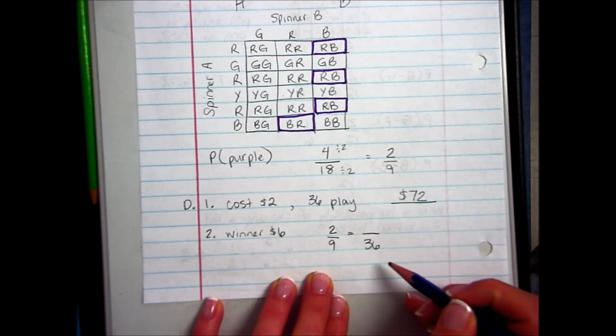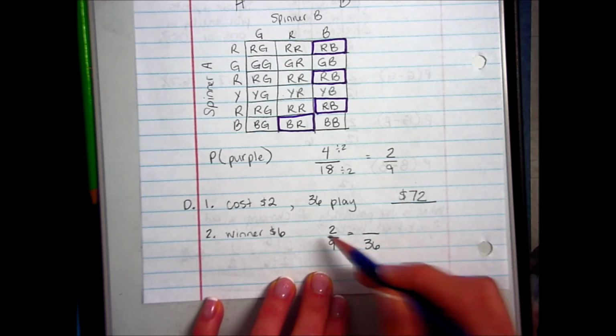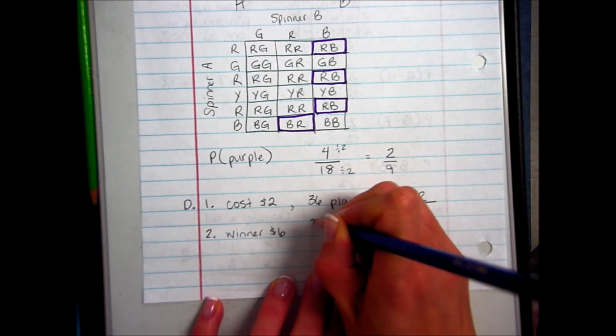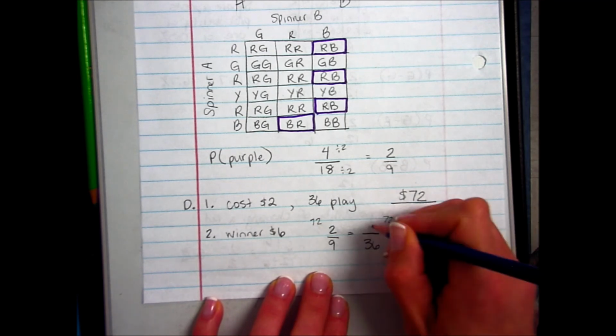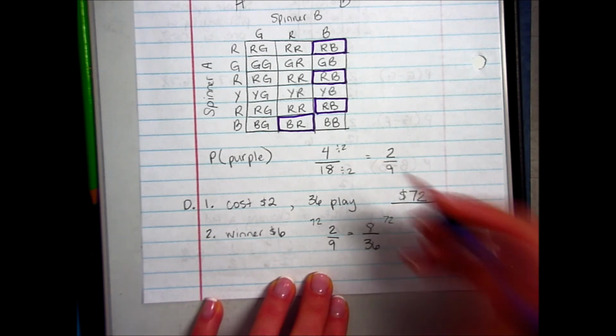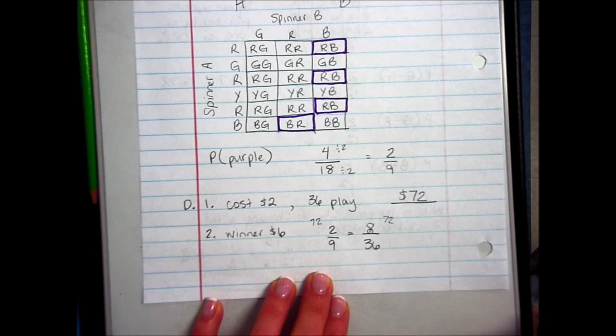All right, so I like to use multiply up, divide down. So 36 times 2 is 72. And so then 72 divided by 9 would give me 8. So we would expect that there would be about 8 winners.